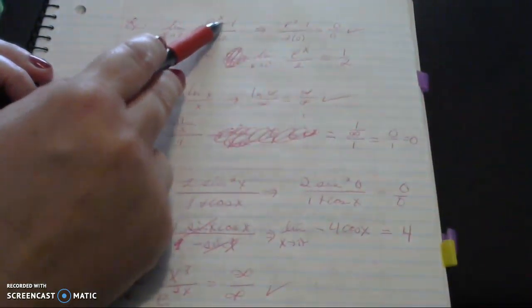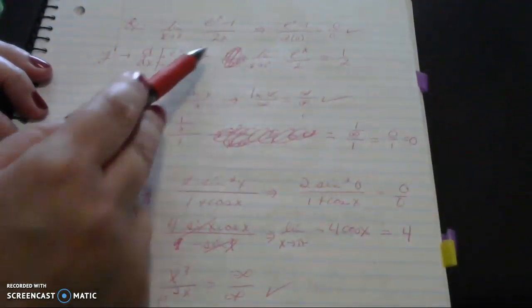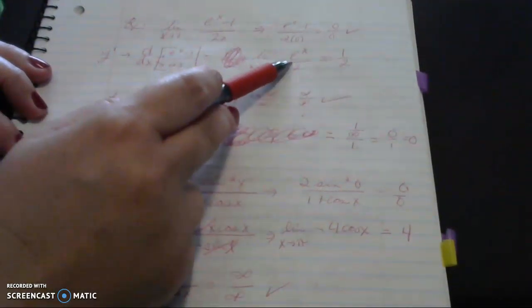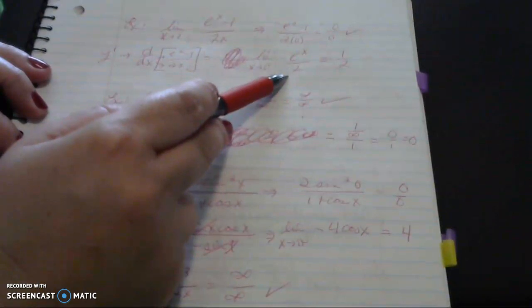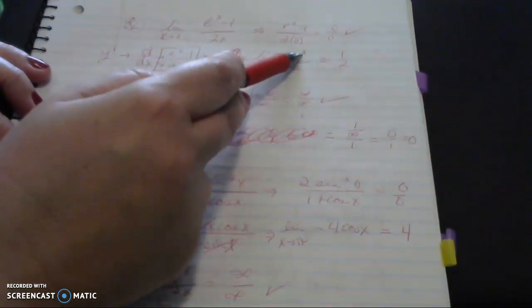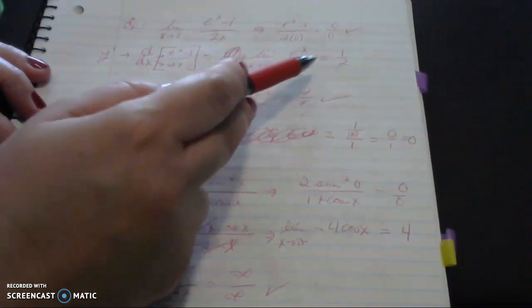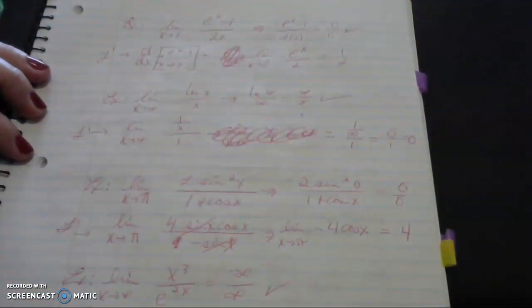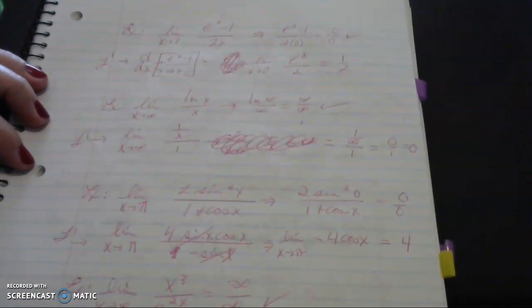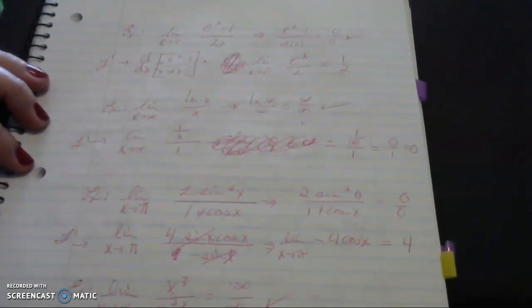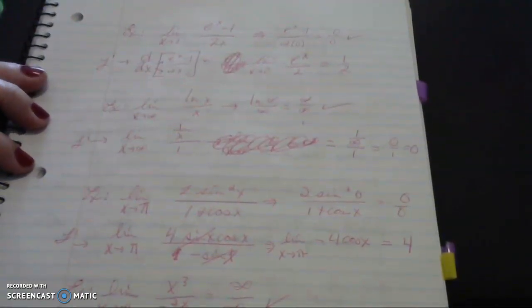So if I derive e to the x minus 1, and if I derive 2x, then I'm going to end up with e to the x over 2. Now if I put the 0 in for the x, e to the 0 is 1. 1 over 2 is my answer. So again, L'Hopital's rule requires us to place or manipulate a function into the forms of 0 over 0 or infinity over infinity so that we can derive and then find the limit of the derivatives.